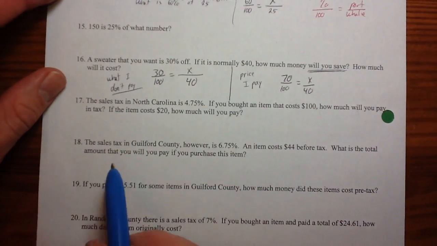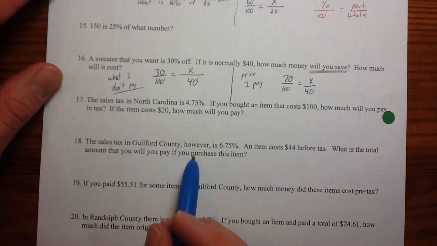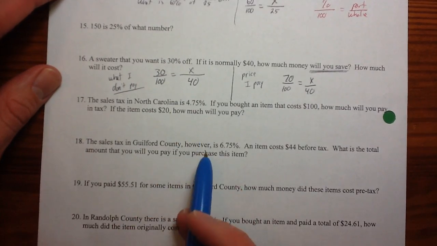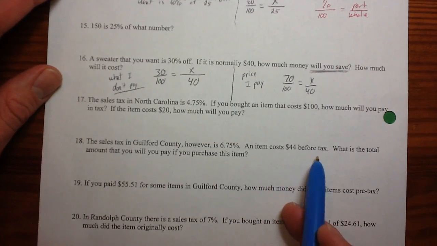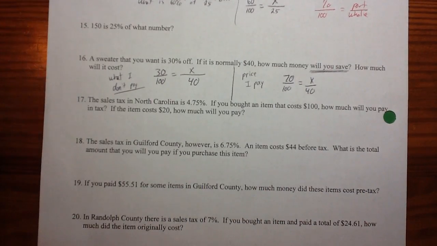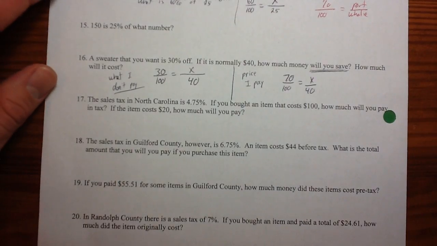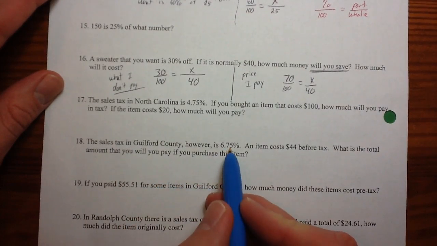So here's 18. Sales tax in Guilford County, however, that kind of ties into the last one, is 6.75%. An item costs $44 before tax. What's the total amount you're going to pay if you're going to purchase the item? So here's what we're going to do. We are going to pay that much in tax.